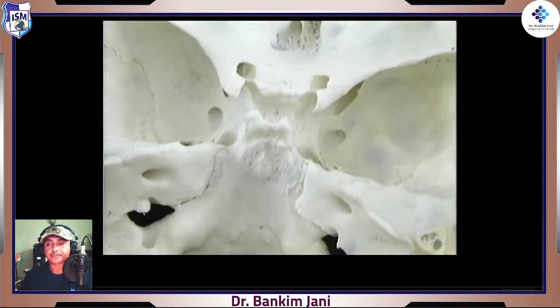See, just for the orientation, right? This one is the optic canal. This one is the superior orbital fissure. So if this is the optic canal, it is anterior. Optic nerve and ophthalmic artery will be carried.